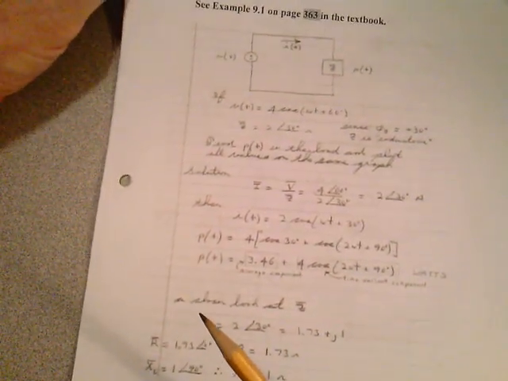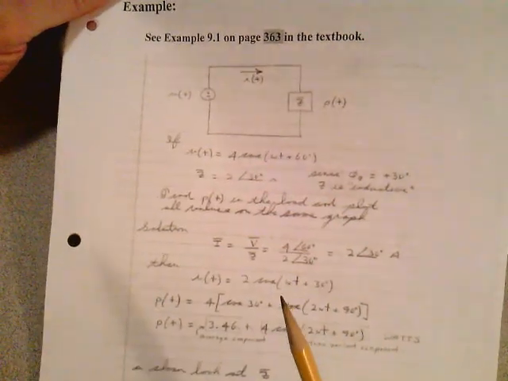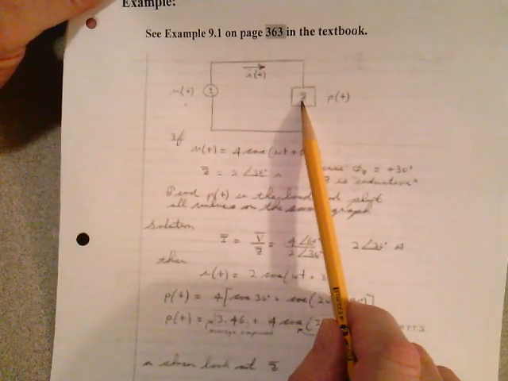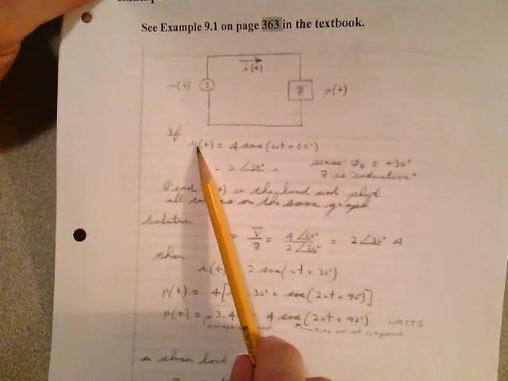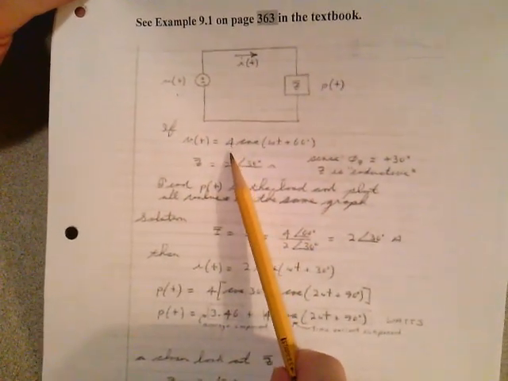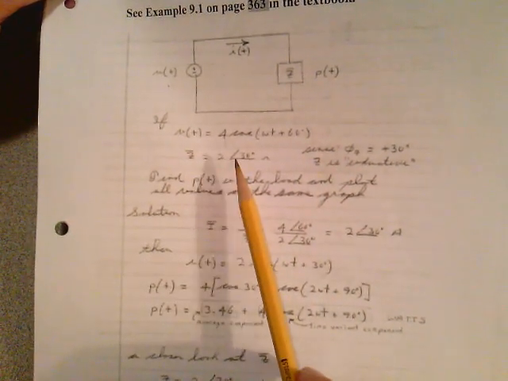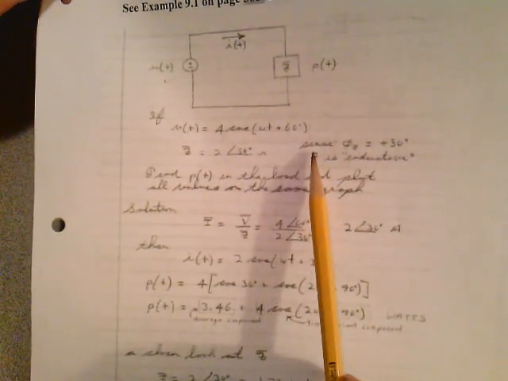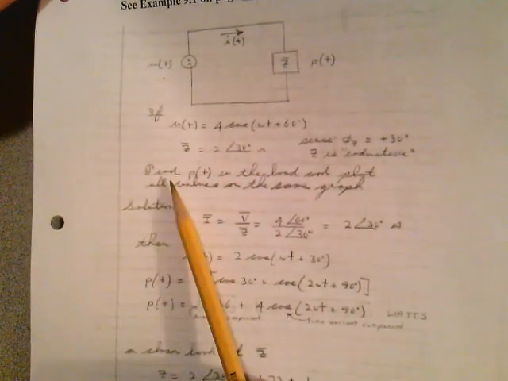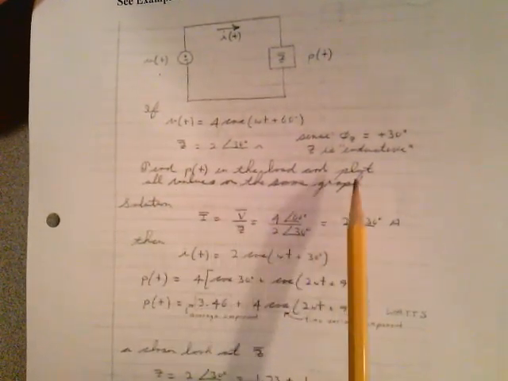So if you take a look at the example in the book, it's example 9.1. I made a page reference, but this is the actual circuit here. We have V T and we have some impedance Z, and we want to look at the instantaneous power in that impedance. If the voltage forcing this circuit is 4 times the cosine of omega t plus 60 degrees, and the impedance is equal to 2 at an angle of 30 degrees, that 30 degrees is the impedance angle. We want to find the instantaneous power in the load and plot all values on the same graph.